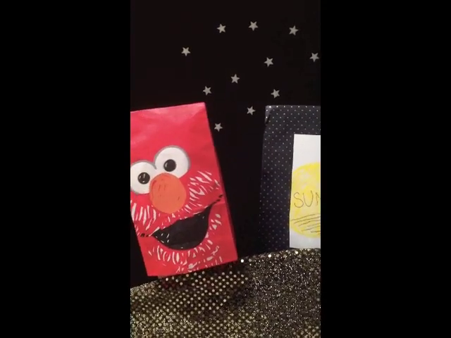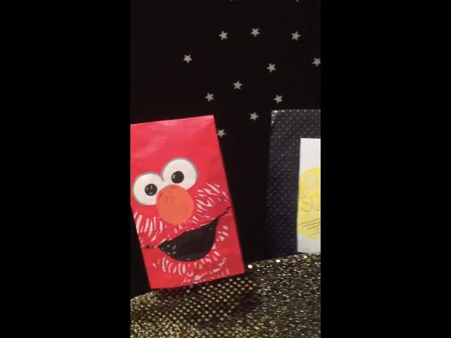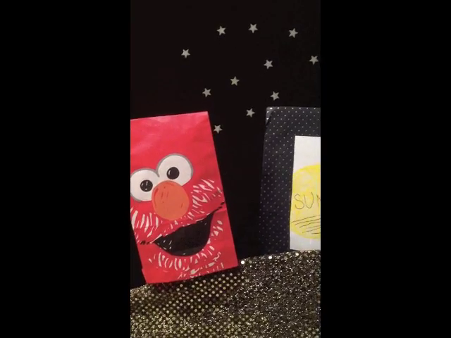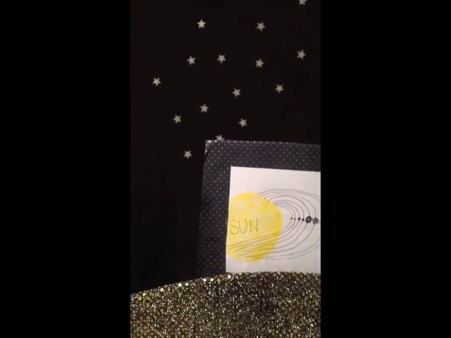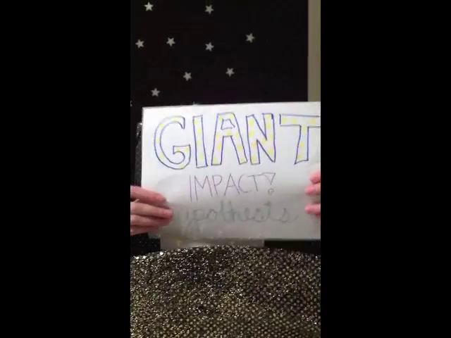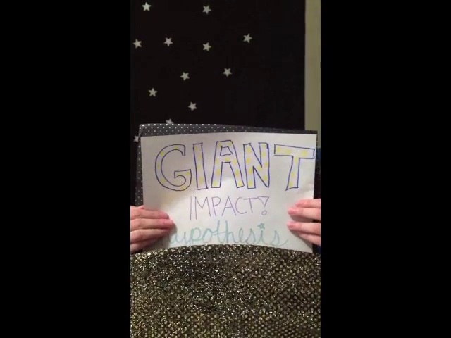Now do you want to hear about the formation of our Earth's moon? Sure thing, chicken wing. Scientists predict the moon was formed 30 to 50 million years after the solar system was formed.